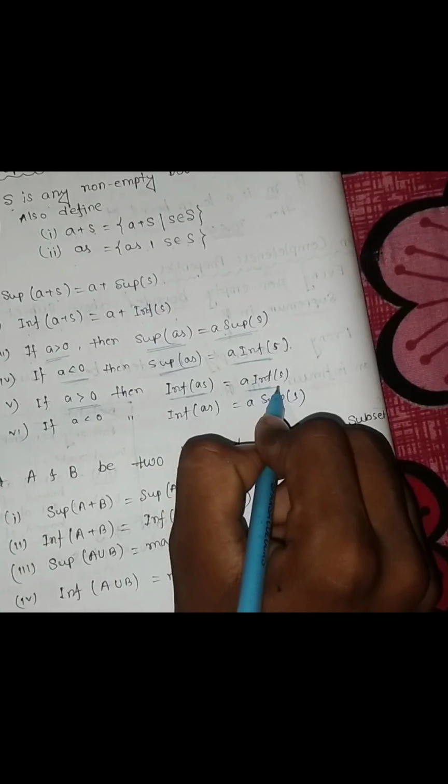If a is positive, then the infimum of aS is equal to a times the infimum of S. It doesn't change, but if a is negative, then it changes. That means a times the supremum of S.